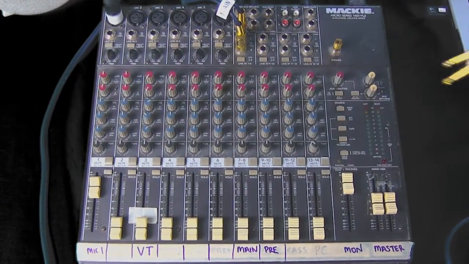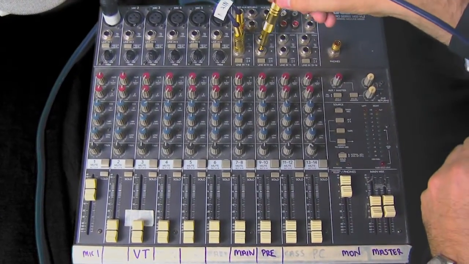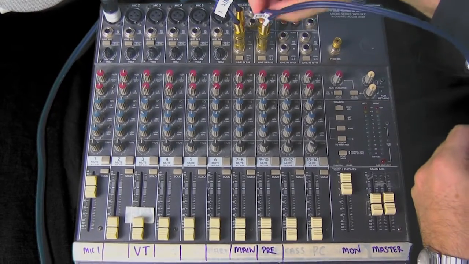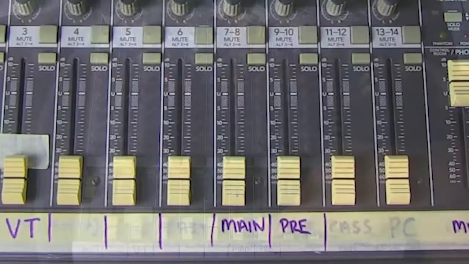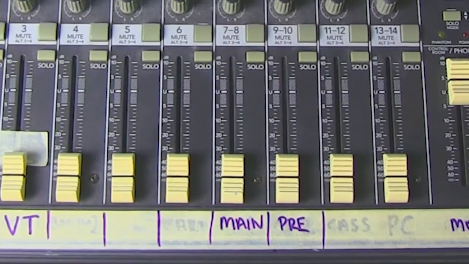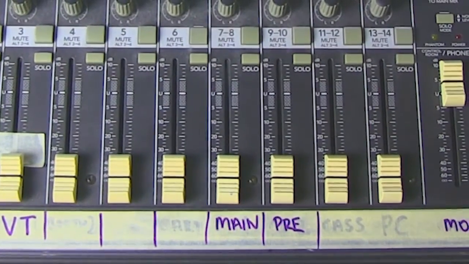Of course, if you're using a different type of USB device, you'll need to get the cables that suit your situation. And at the other end, of course, plug into a different stereo channel on your mixer. Of course, again, let me say it to you one more time, it's very important. Label the channels of your mixer.